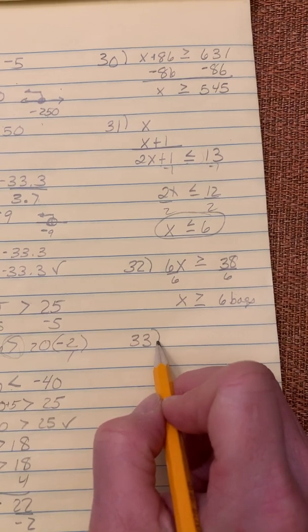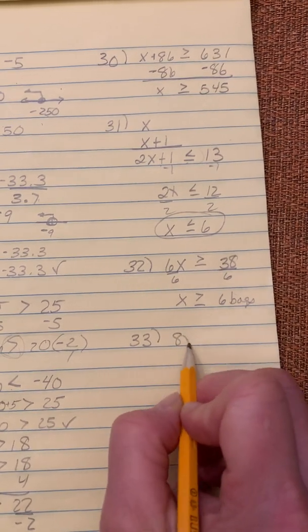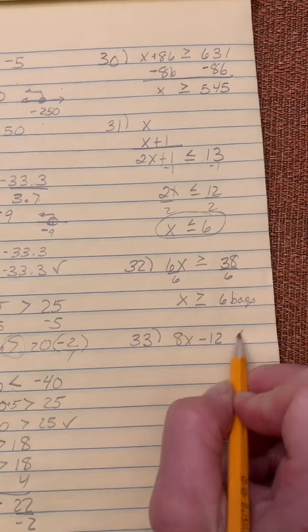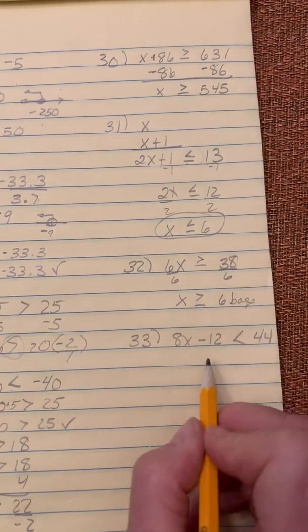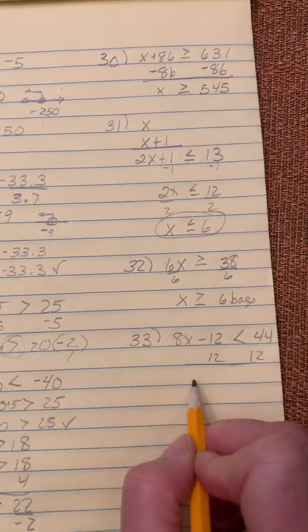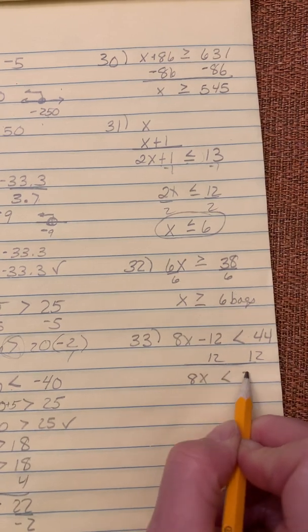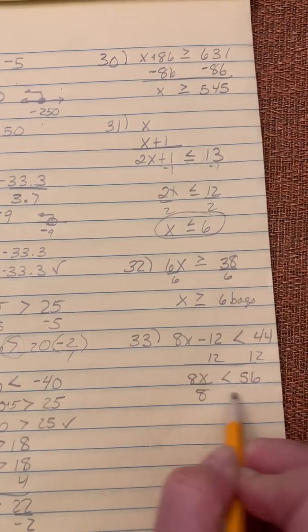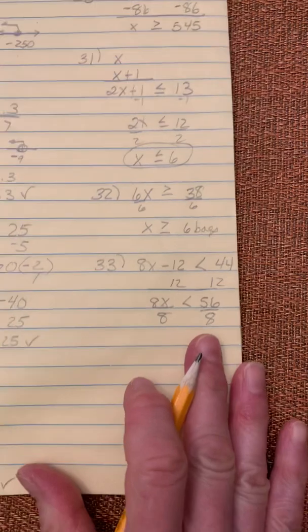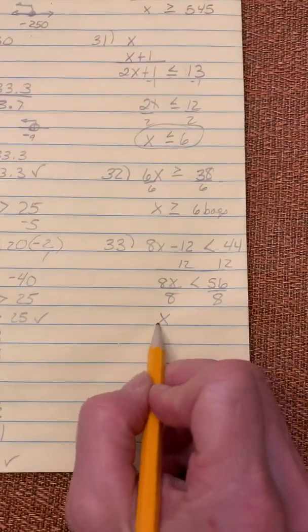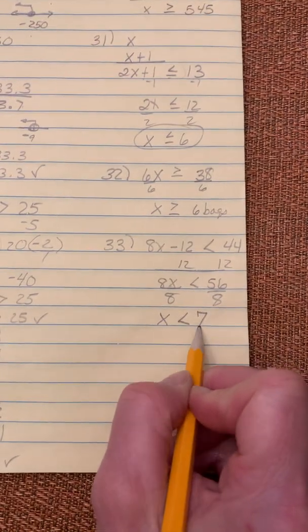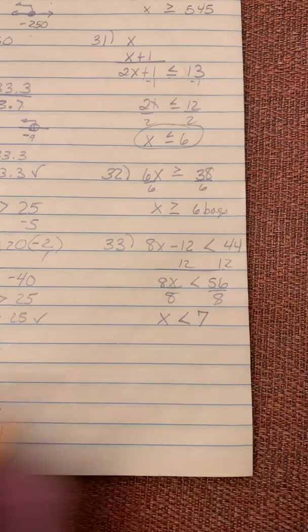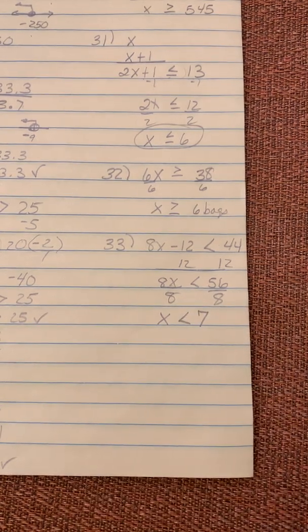Eight times the integer, decreased by 12, at most 44. Add 12, 8x less than or equal to 56, divide by 8. X has to be everything less than or equal to 7. There you go. Good luck.